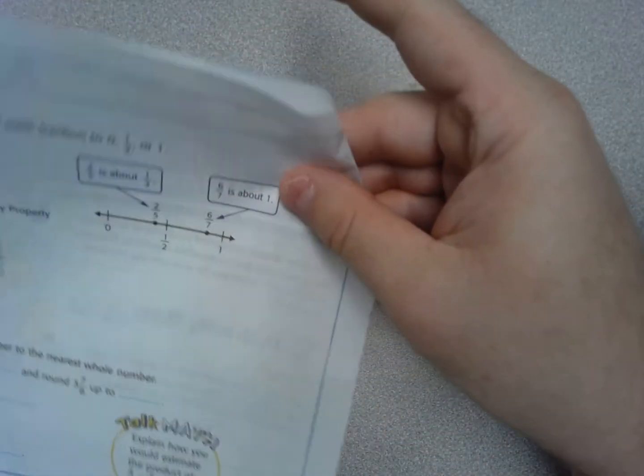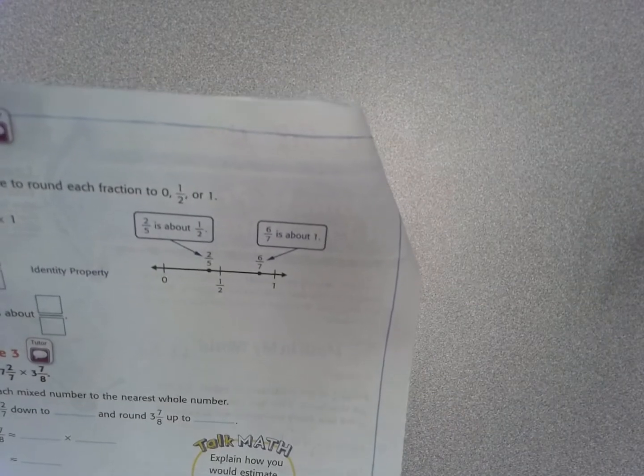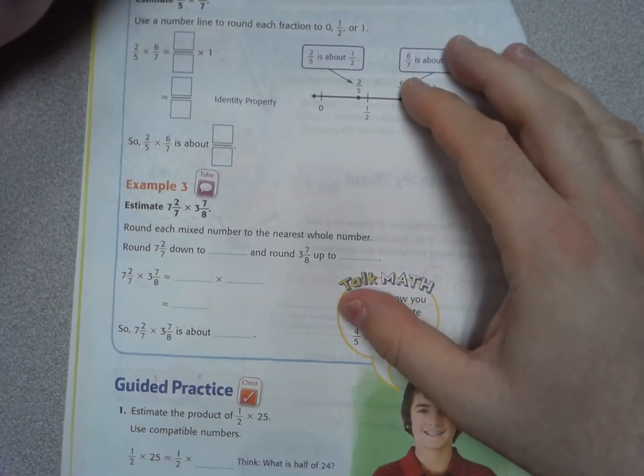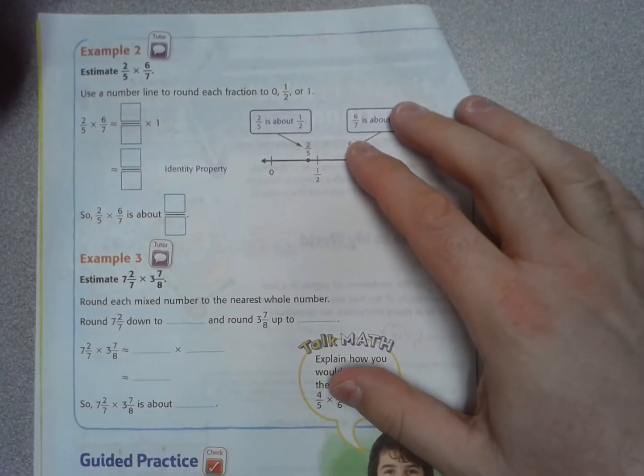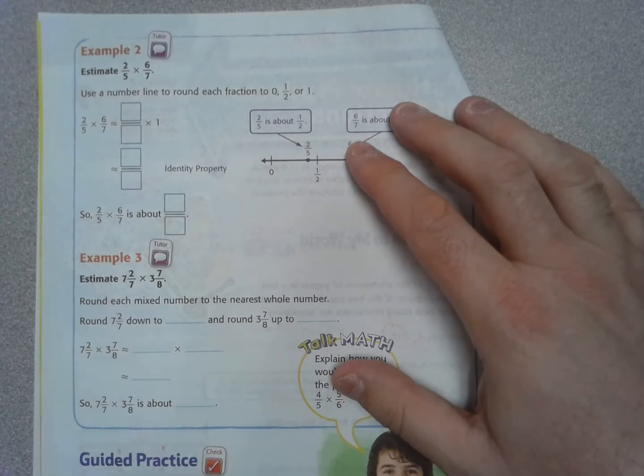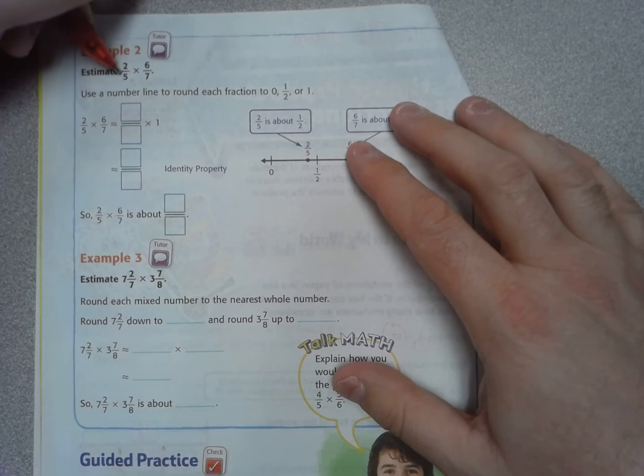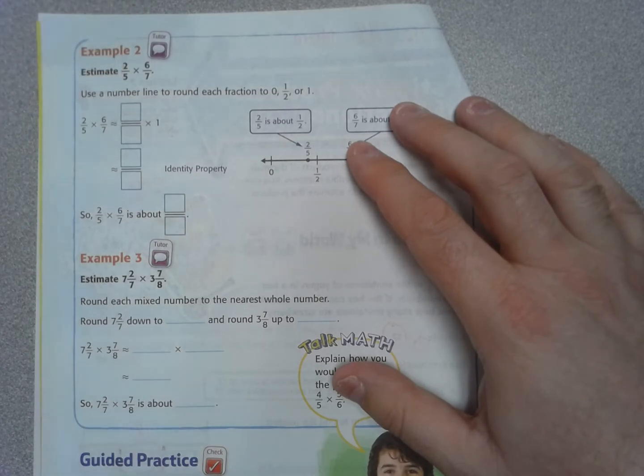Let's turn the page. Okay, now we have 2 fractions. So what we're doing is we are estimating and rounding on these. We're going to round to the nearest, like we did in the last chapter, you know how we did our best estimate. Which one is it closer to: a half, a 0, or a 1?